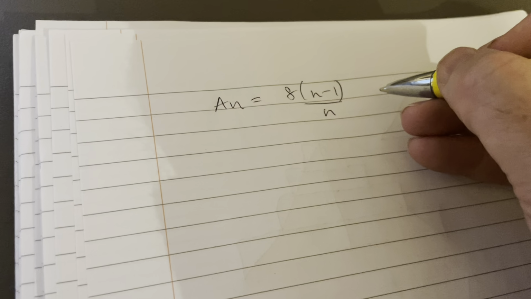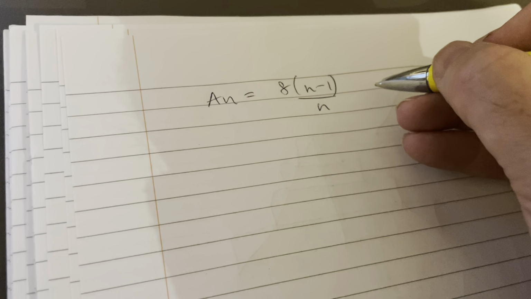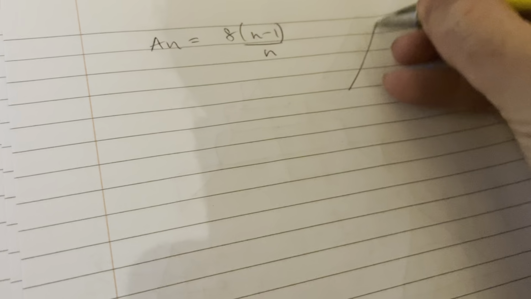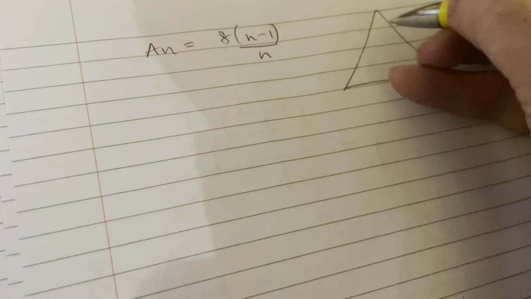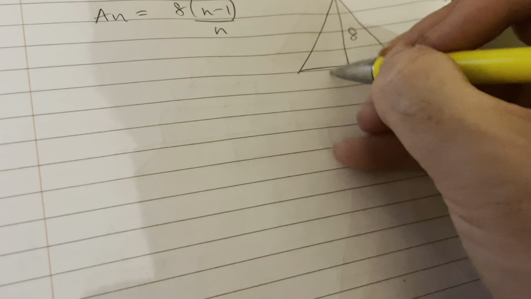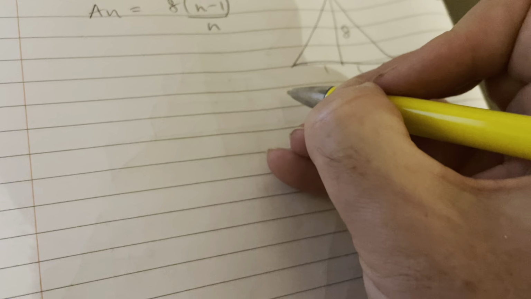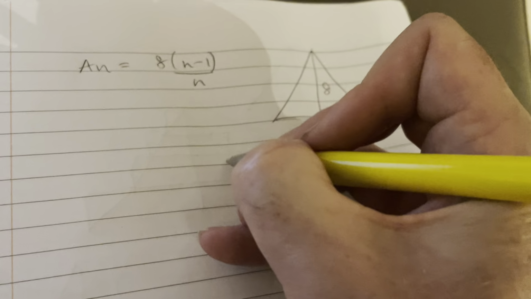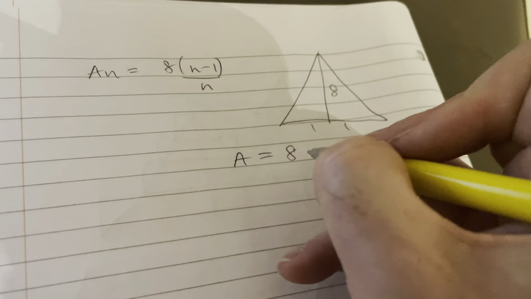Work out the value for n, the area of the triangle on the right. Okay, so the area of the triangle on the right is half the base by the perpendicular height. So the area of that triangle is 8.